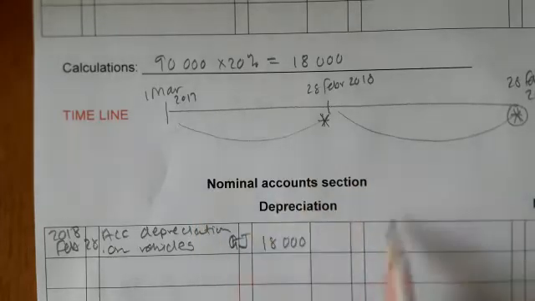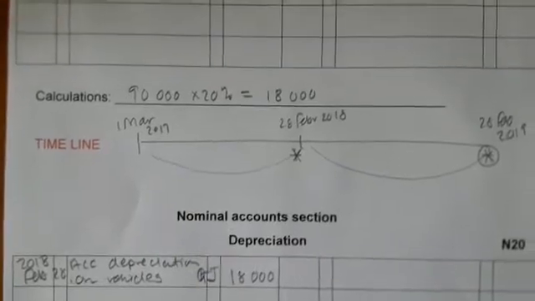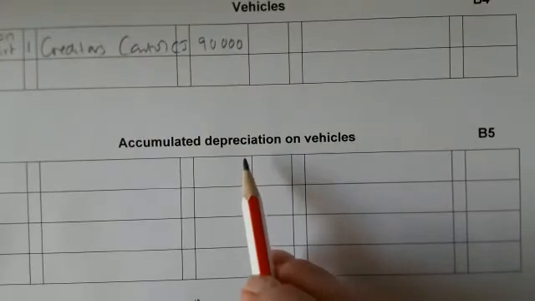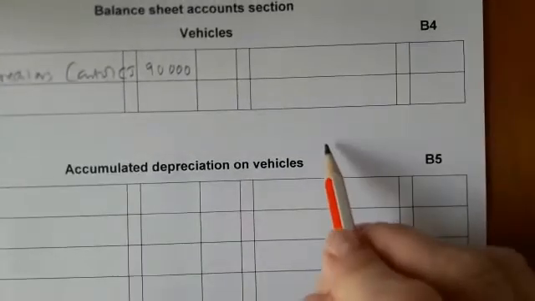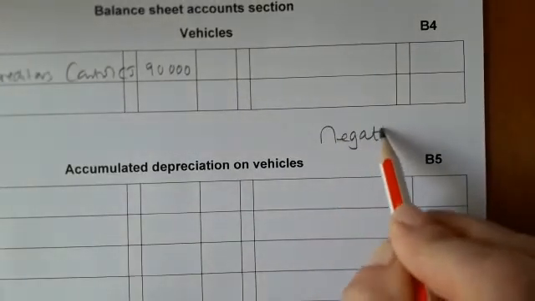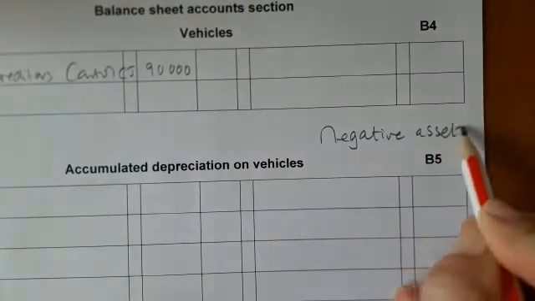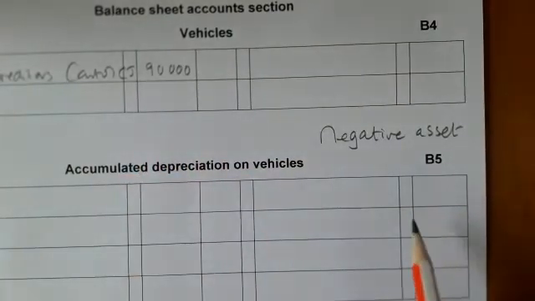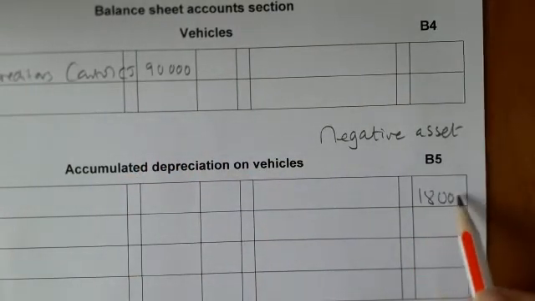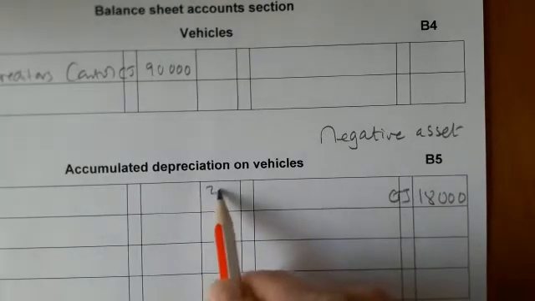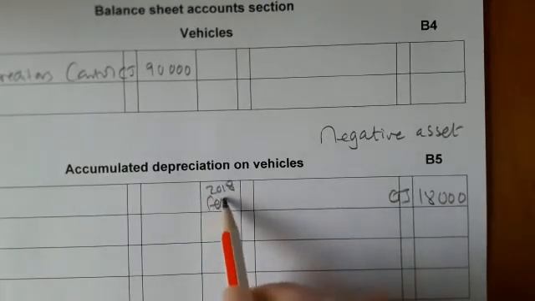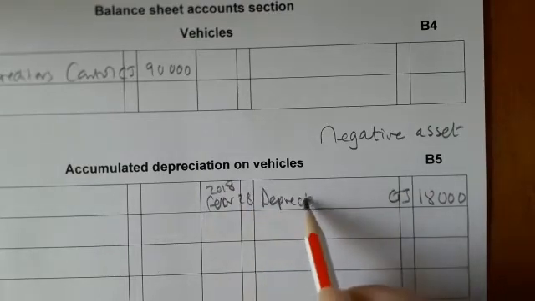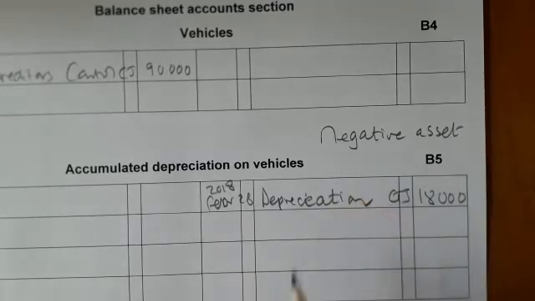My expense towards the cost of using the vehicle was 18,000 Rand. And what do I credit? I've got a new account here, accumulated depreciation on vehicles. It's a negative asset, and my negative asset is now credited. Why? Because it decreases the value of my vehicles. So on the credit side, I'm going to enter that 18,000 Rand. That's General Journal, 2018, February 28, depreciation.